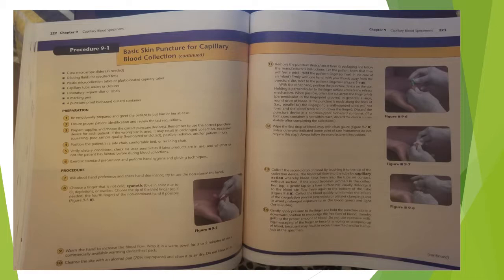Preparation: be emotionally prepared and greet the patient to put him or her at ease. Ensure proper patient identification and review the test requisitions. Prepare supplies and choose the correct puncture devices. Remember to use the correct puncture device for each patient. If the wrong size is used, it may result in prolonged collection, excessive squeezing, poor sample quality, hemolyzed or clotted specimens, possible redraws, and/or patient injury.